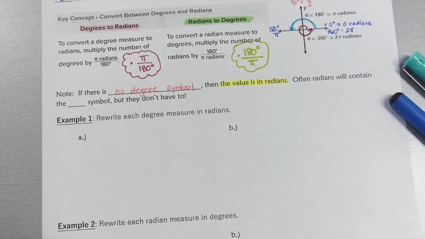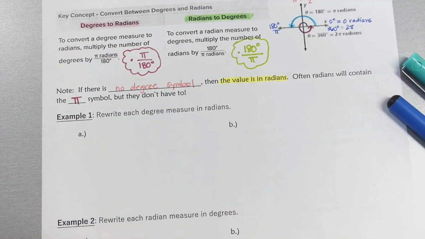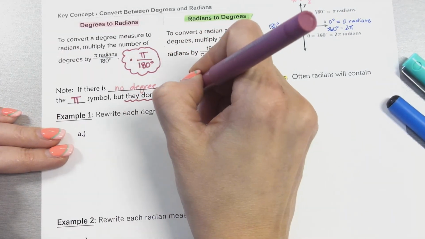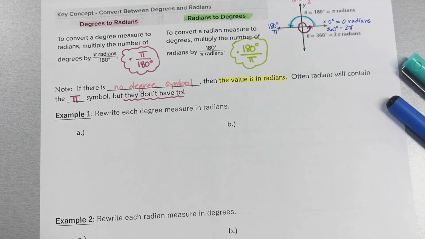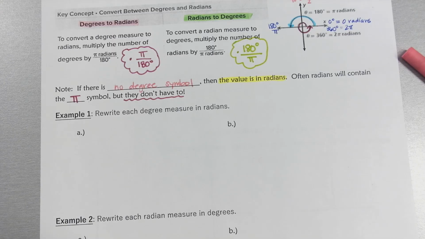Now, most of what we are doing in this class, when we are working with radians, they are going to contain the pi symbol, but they don't have to. You're going to do more of that if you take pre-calculus or trig next year, where we do some radians without the pi. But most of them this year we are going to have pi in them.